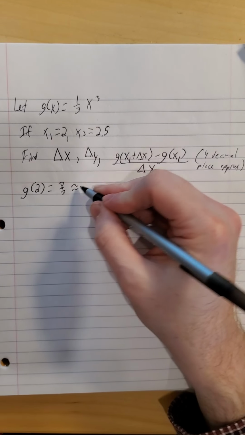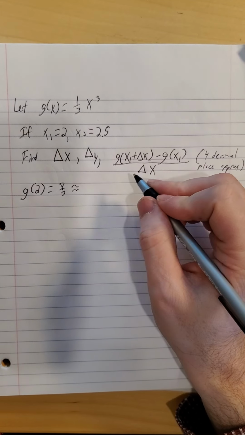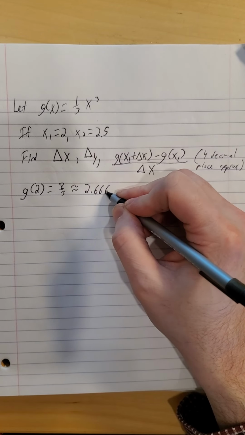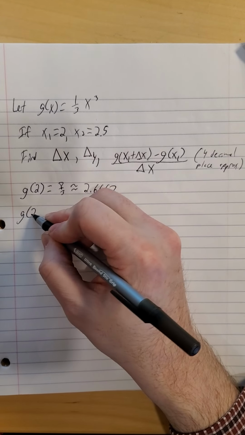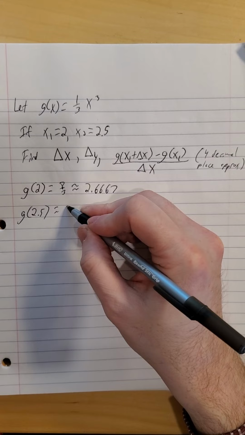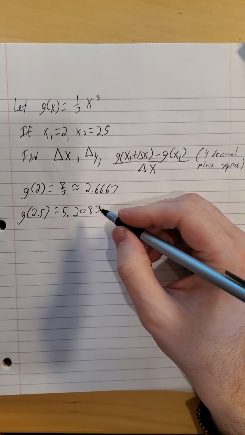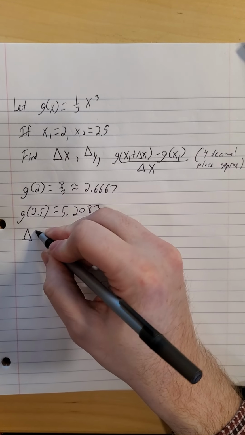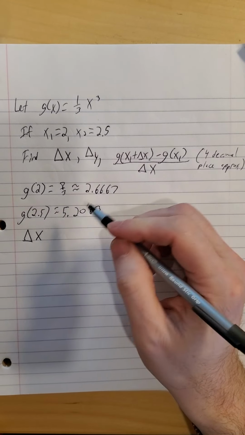If we're doing the approximation to the nearest 10,000ths, that'll be 2 and 6,667 10,000ths. g of 2 and 5/10ths, we get about 5 and 2,083 10,000ths. And that's all we need to find the rest of the puzzle.